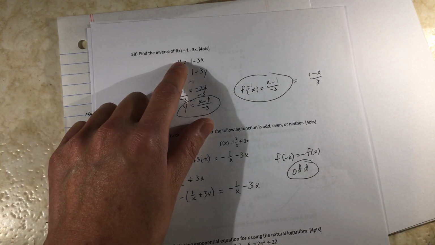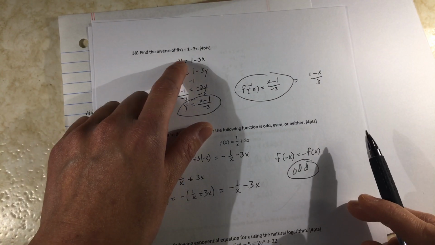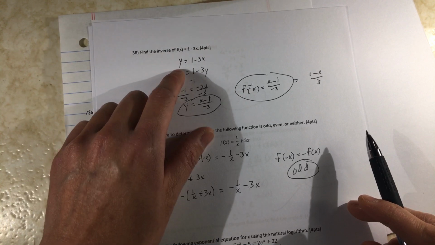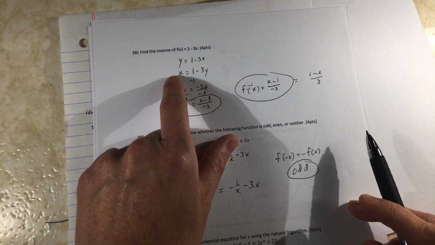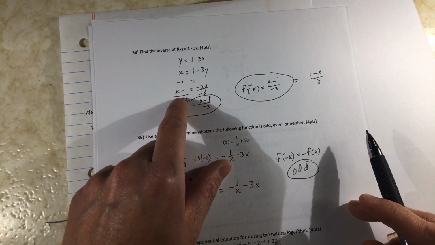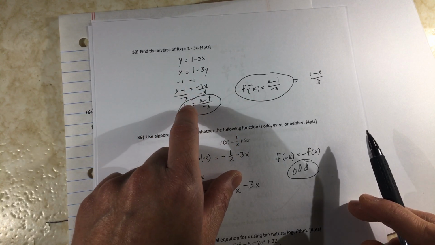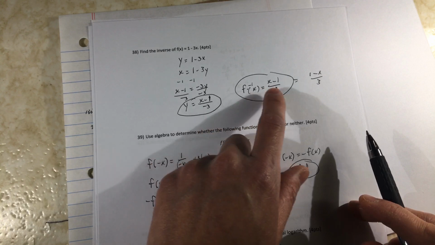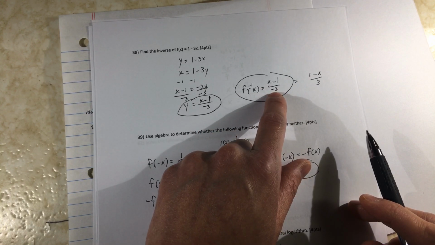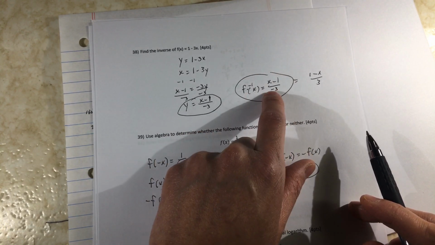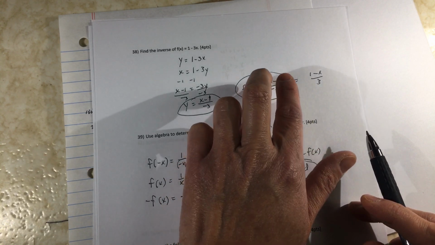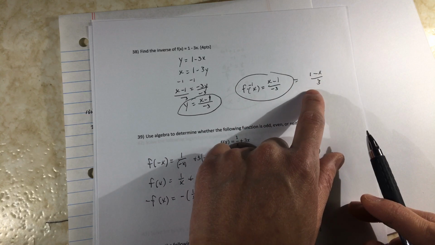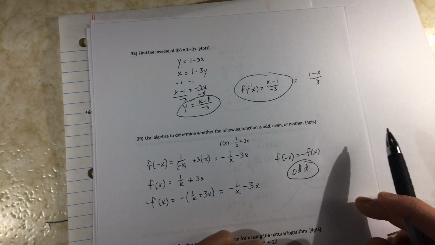So the first one is find the inverse of this function. The first thing is f of x gets turned into y. Then you switch x and y. Inverse always switches x and y. Solve for y. And then y is f inverse of x. Okay, so you have this -3 in the denominator. I'll accept this. But if you want, you could just multiply the top and bottom by -1, which would flip the order of the top and make the 3 positive.